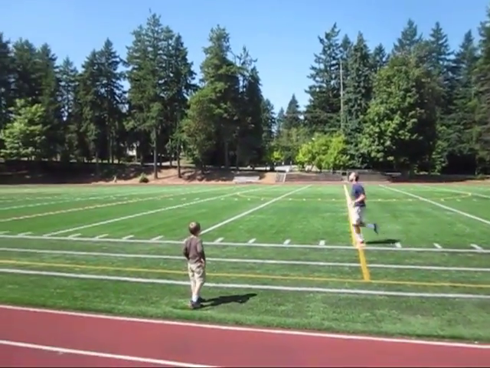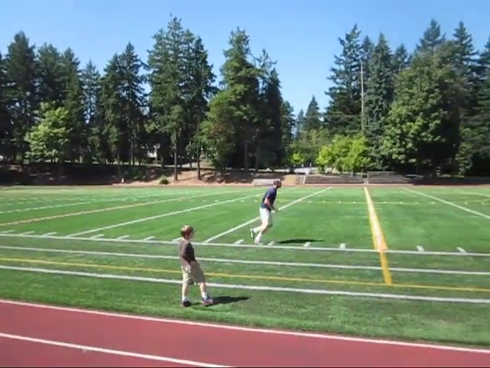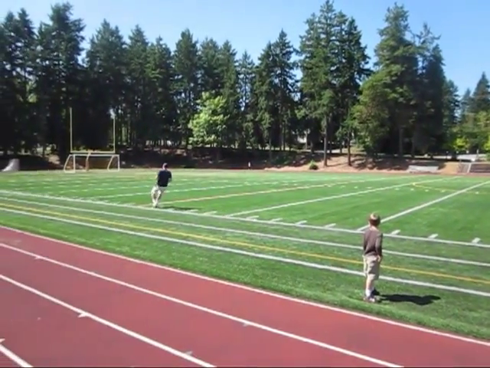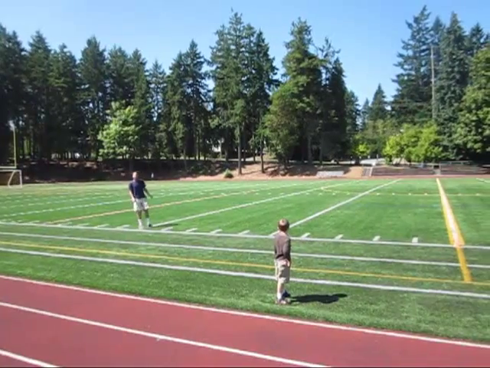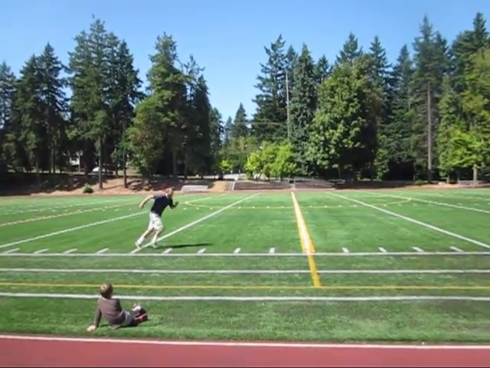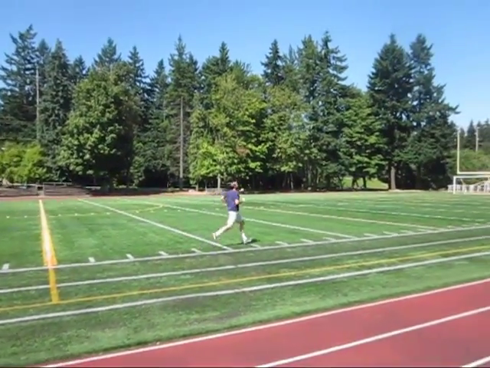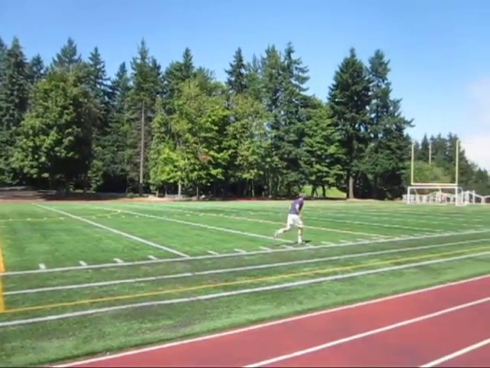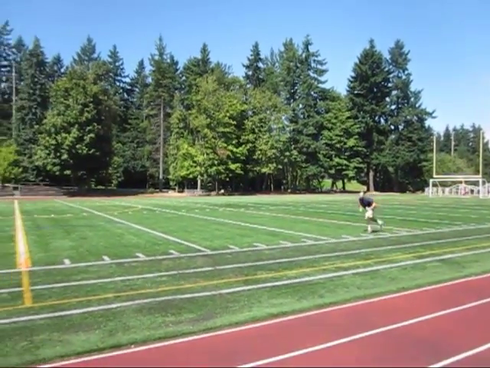Go, Dr. Butler. Look at that run. Is he fast or what? You might want to consider asking Dr. Butler to take you on in a little race. Look at that speed. Run fast, Dr. Butler.